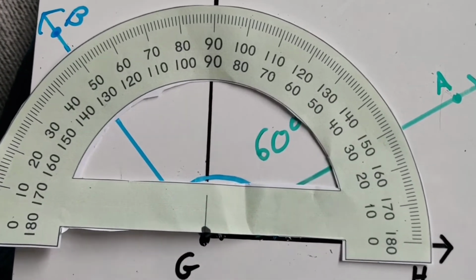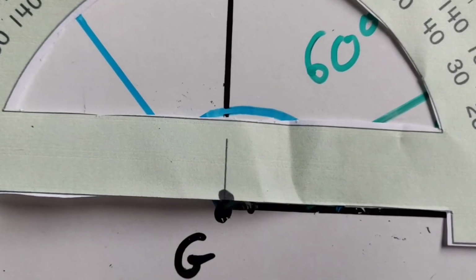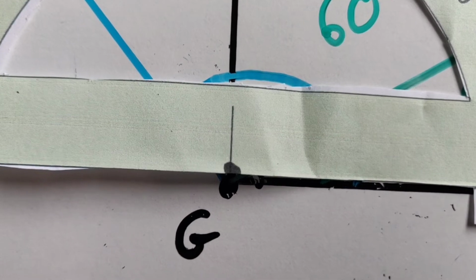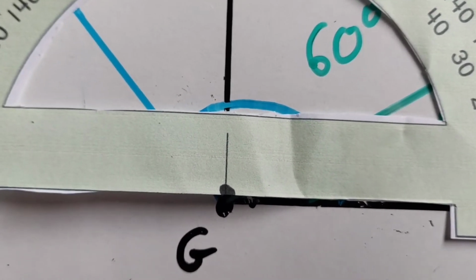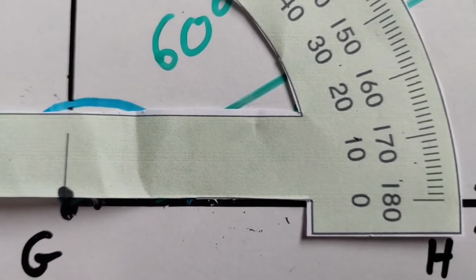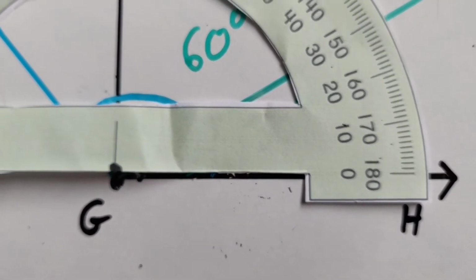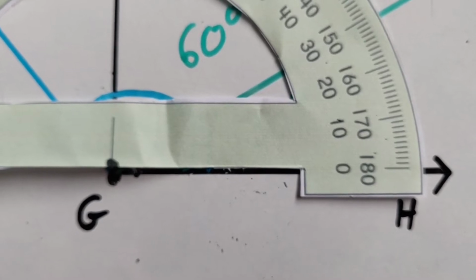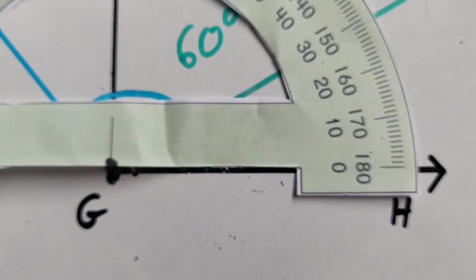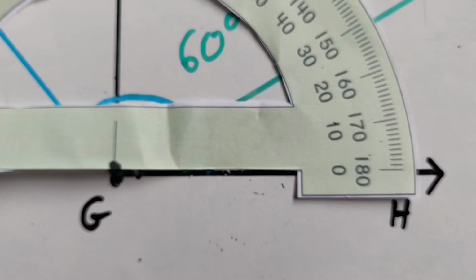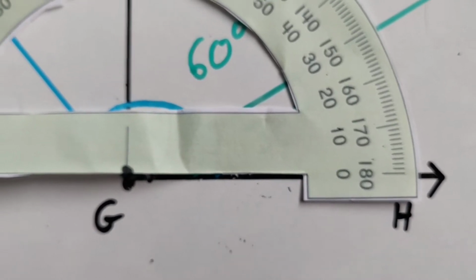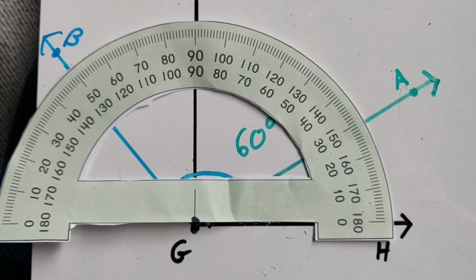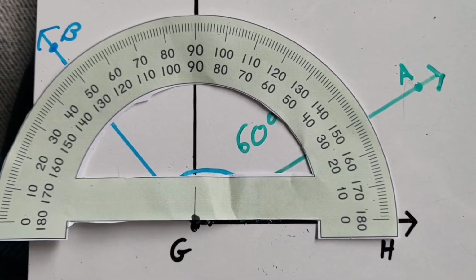We line that bottom part of the protractor up with the common vertex G, and then the straight part of the protractor along one of the rays that makes up our angle. So ray GH makes up part of our angle. And we're going to follow it all the way to ray GB to see how many degrees this angle is.